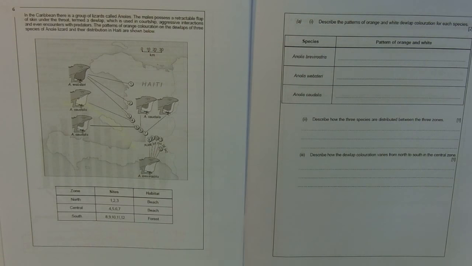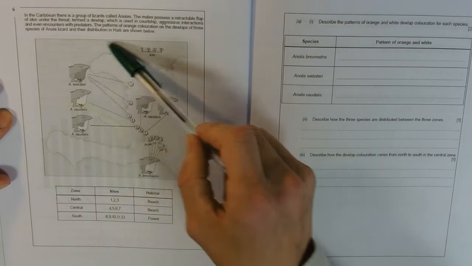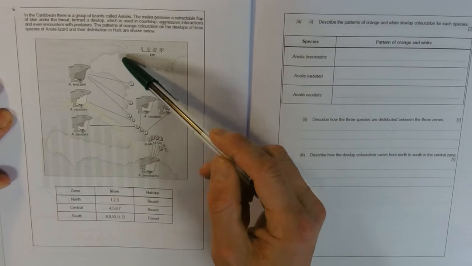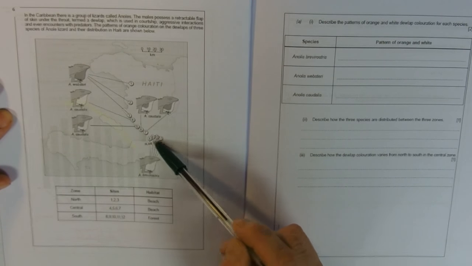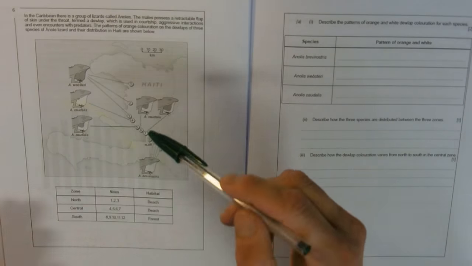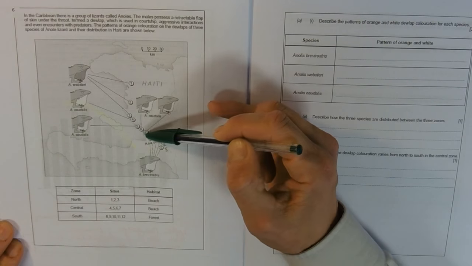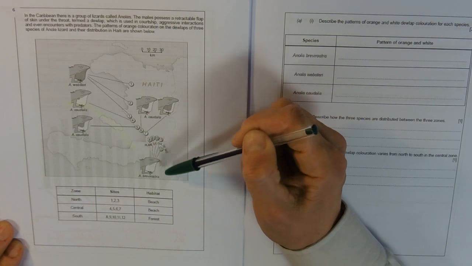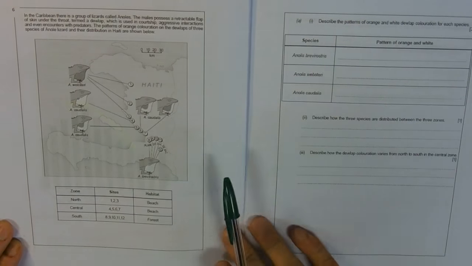On this diagram here, the grey area on the outside, that's the sea. That's the blue sea. And then where it says Haiti, that's the land. Down the coastline, and inland as well, we've got various places where we find these lizards. So the numbers going down, 1, 2, 3, 4, 5, 6, 7, they're all at the seaside, the beach. 8, 9, 10, 11, 12, those are in the land, in the forest. North at the top, central in the middle, south at the bottom. So that's that diagram.